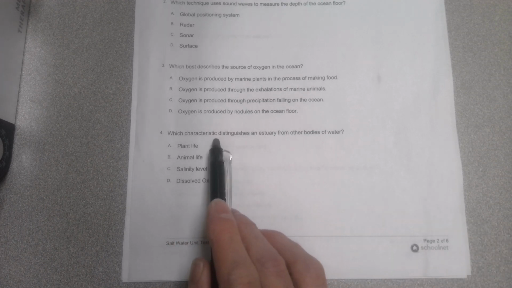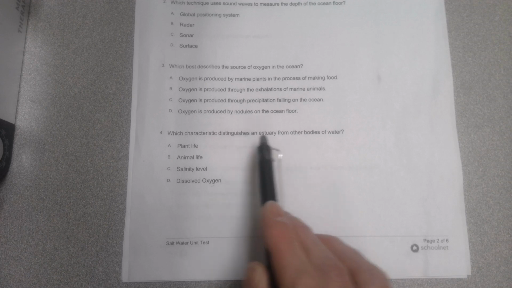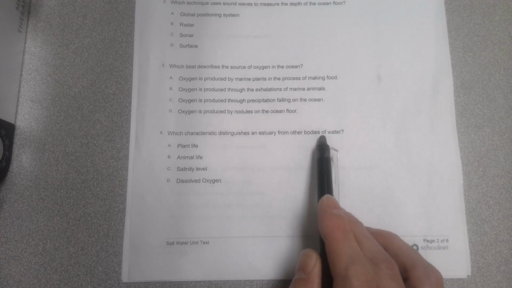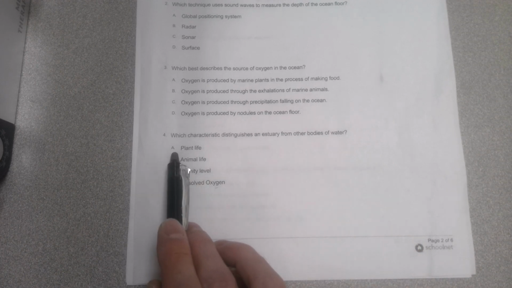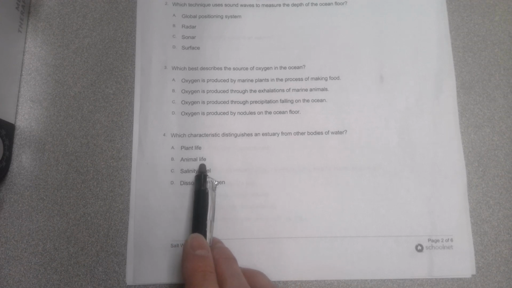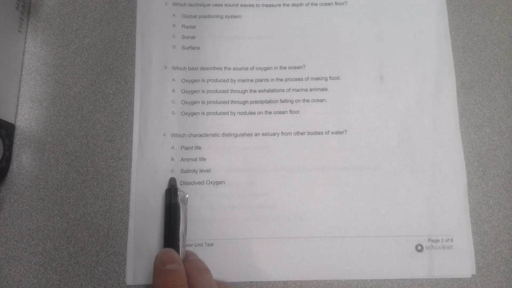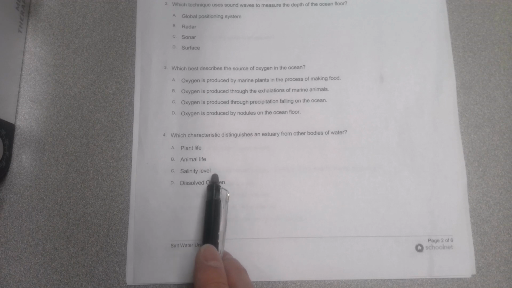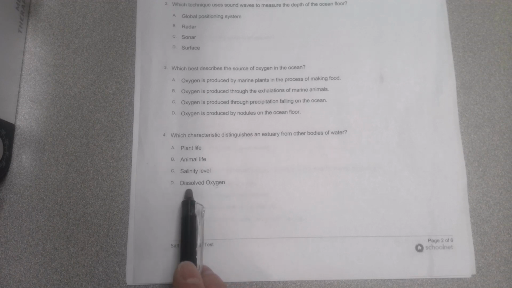Question 4. Which characteristic distinguishes an estuary from other bodies of water? A. Plant life. B. Animal life. C. Salinity level. D. Dissolved oxygen.